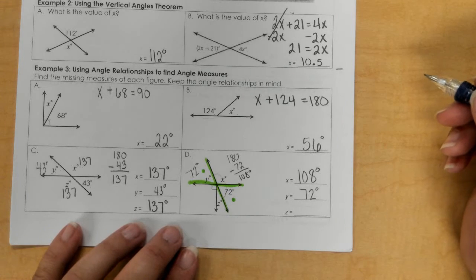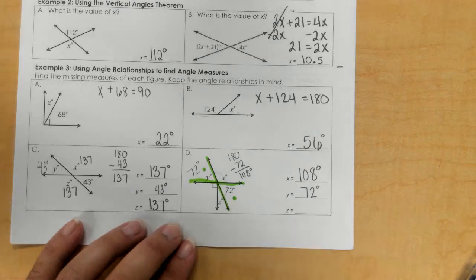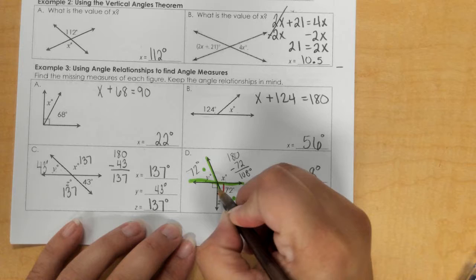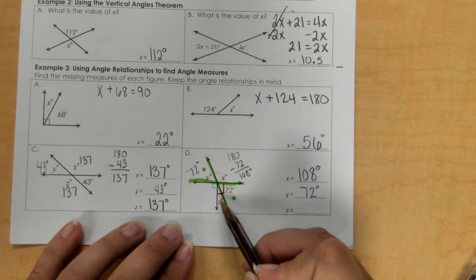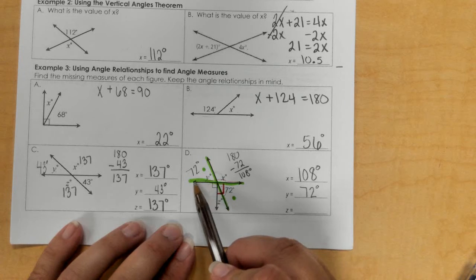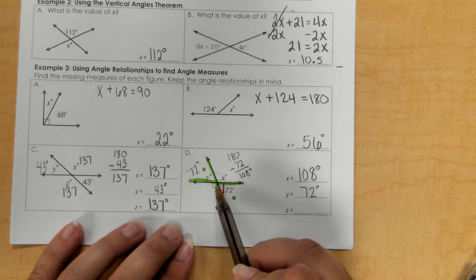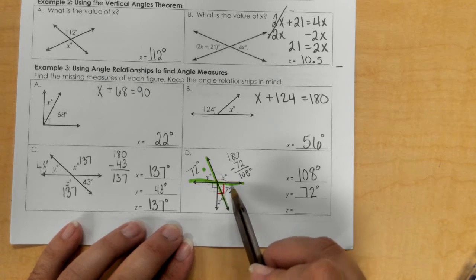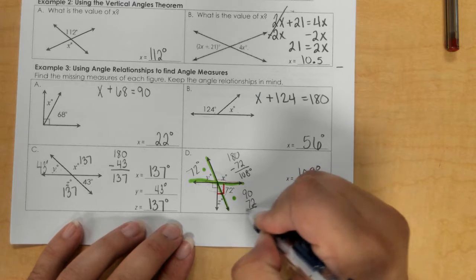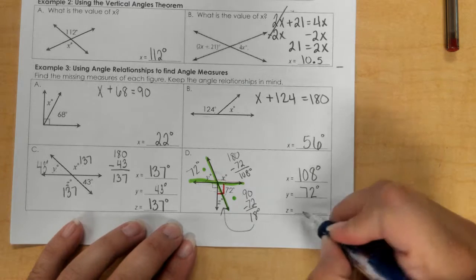For letter Z, these two angles right here add up to 90. I know that because this straight angle right here has 90 here. So 180, the whole thing, minus 90 gives me 90. So these have to add up to 90. So I would do 90 minus 72, and that would give me 18. And that would be my Z.